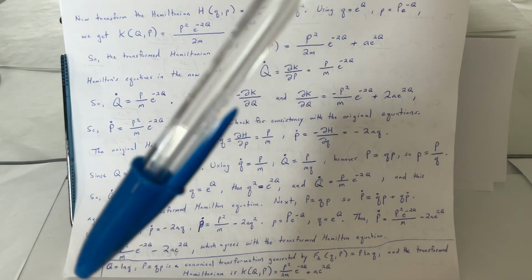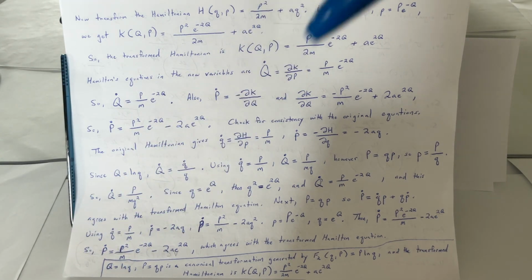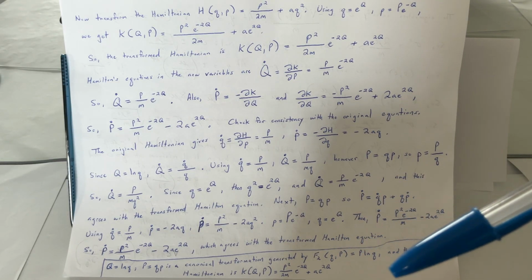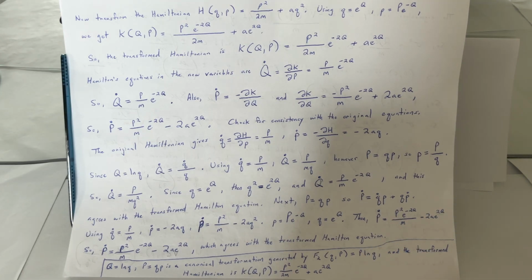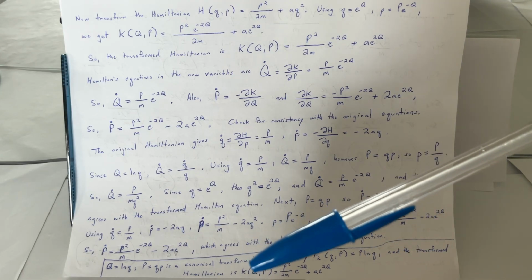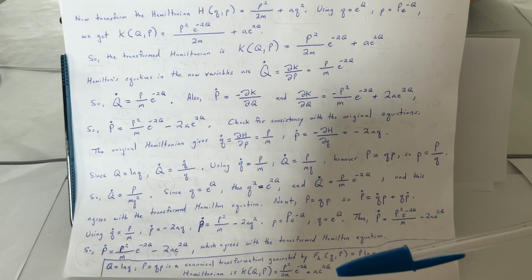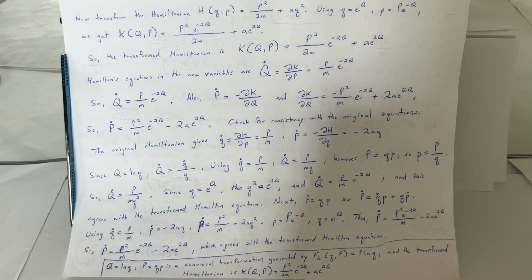So we can conclude here that Q = ln q, P = qp is a canonical transformation generated by F2(q, P) = P ln q. And the transformed Hamiltonian is K(Q, P) = P²/2m e^(-2Q) + A e^(2Q). Okay, so that's all for this problem. Thank you very much and have a great day.